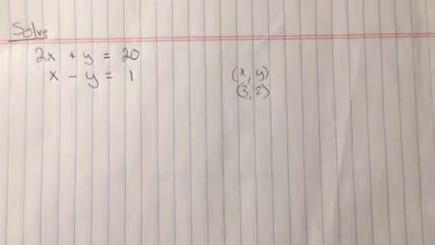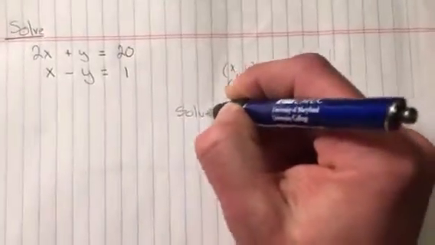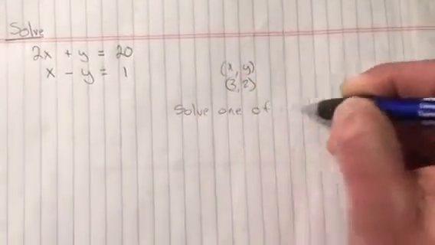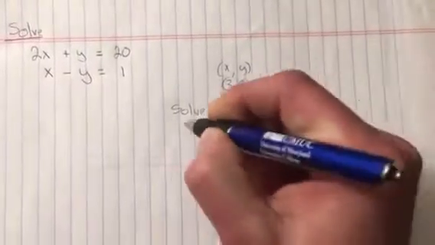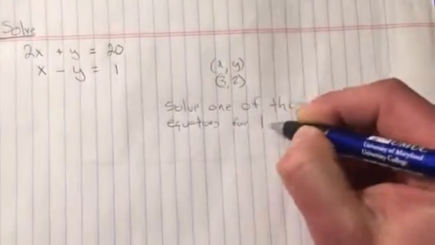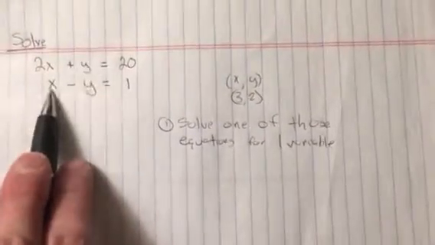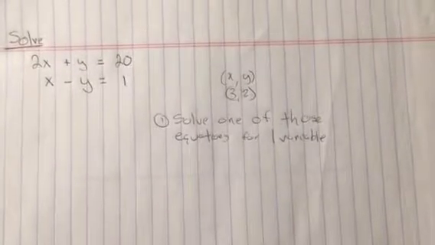So you said you were struggling with substitution. Both of these two equations are in what we call standard form, where the x and the y terms are on the left, and then the number, the constant term, is on the right. So the first thing that you have to do here is solve one of those equations for one variable. Now, it doesn't matter which one you pick. You've got this x, or this y, and you can solve for any of them.